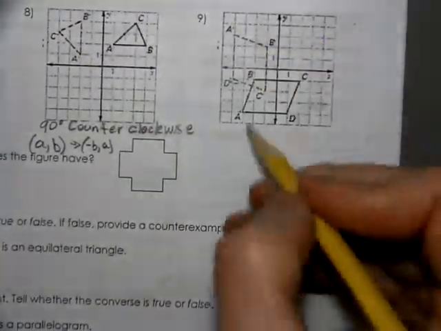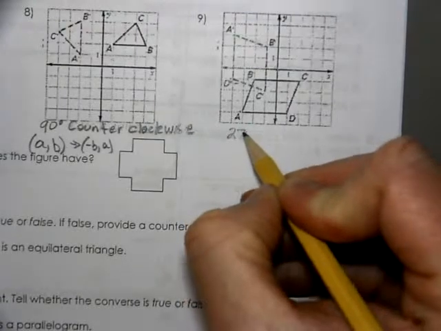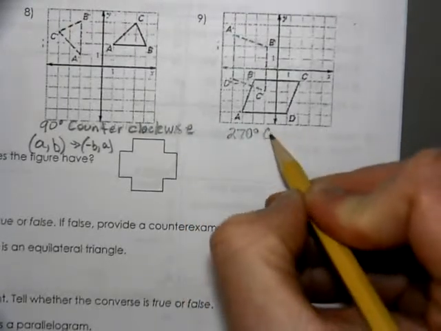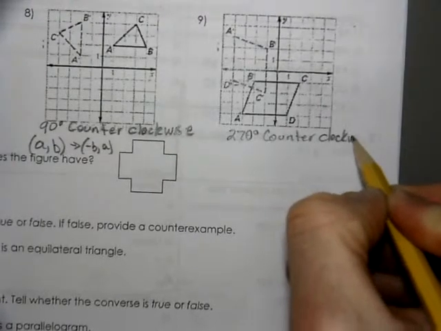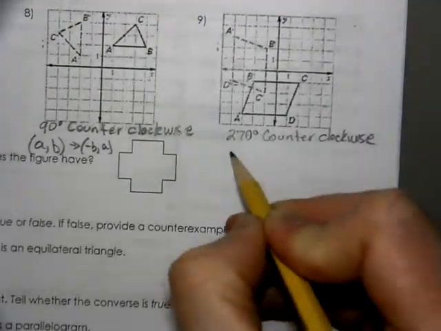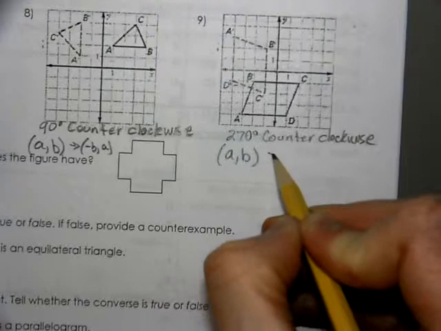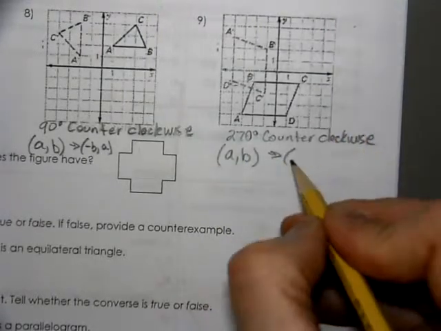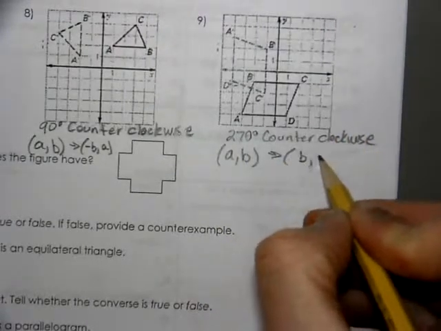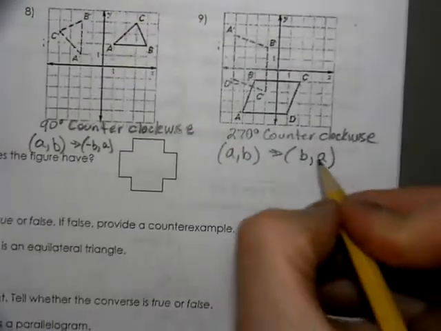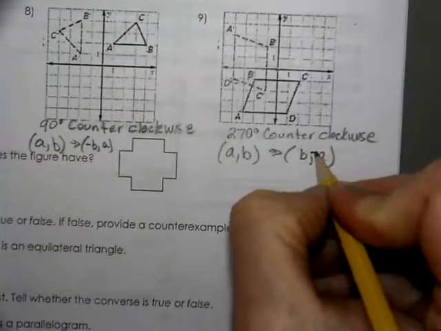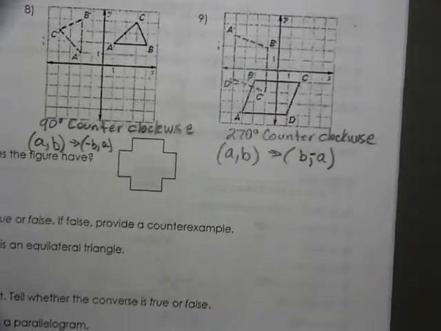So by rotating our picture, we can see that this is a 270 degrees counterclockwise. So that rule is going to be B, A, because we're switching the A and the B, and we put a negative on the right.